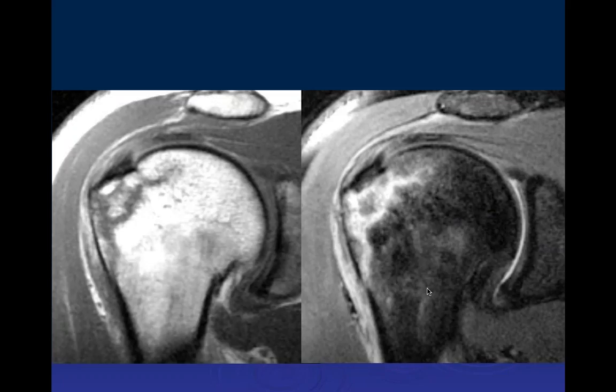So we have two coronal images, T1 and T2, PD fat set. So there's a lot of edema in the greater tuberosity, and there's low signal intensity at the insertion of the supraspinatus on both sequences.